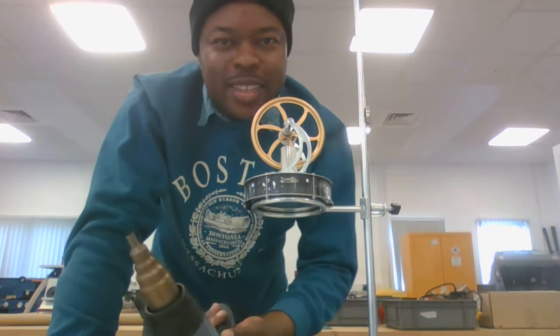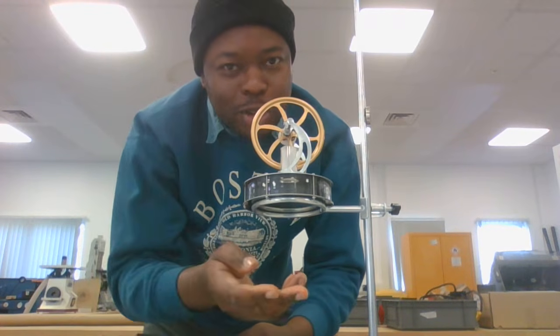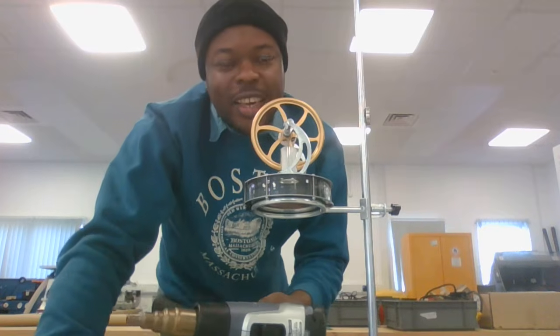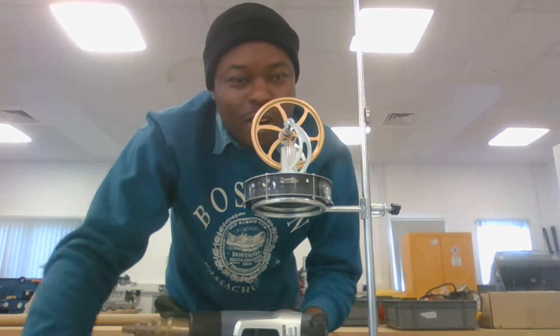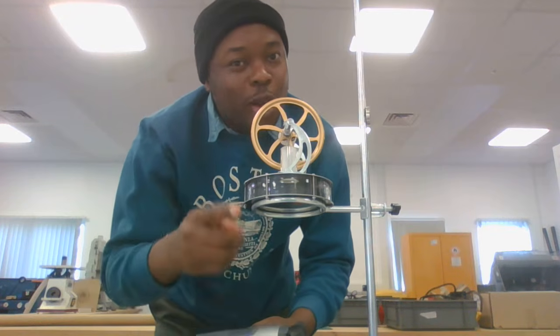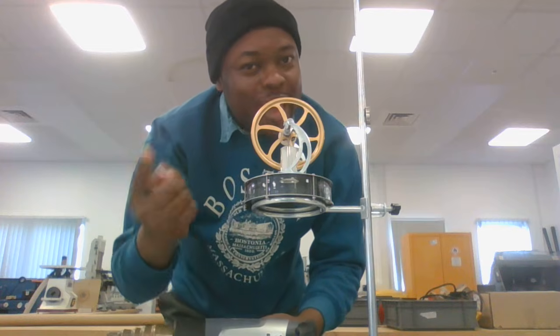So now let's demonstrate how the different temperatures will yield different efficiencies. And remember, efficiency is the ratio of the work done to the heat supply. And work done is force times distance, or torque times angular speed.